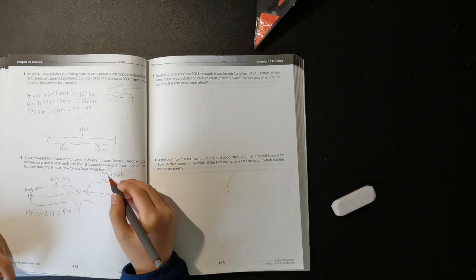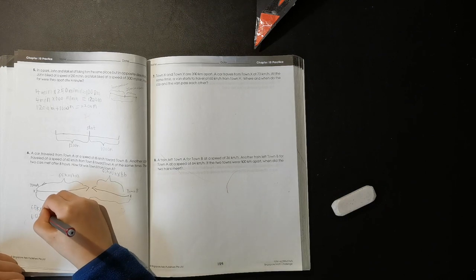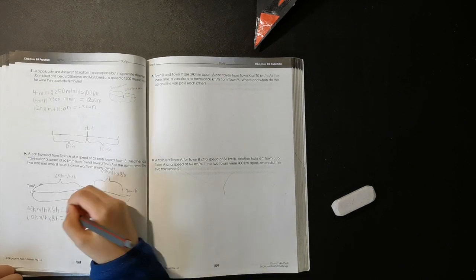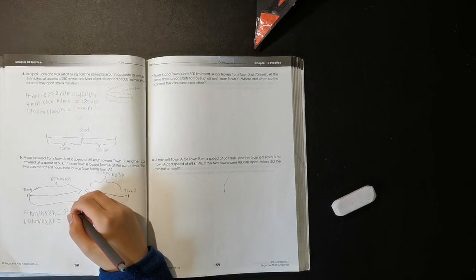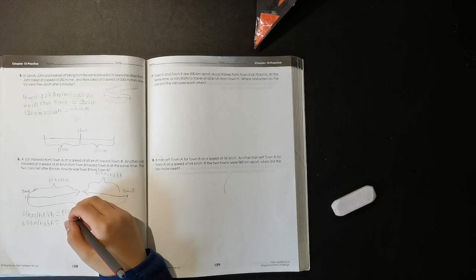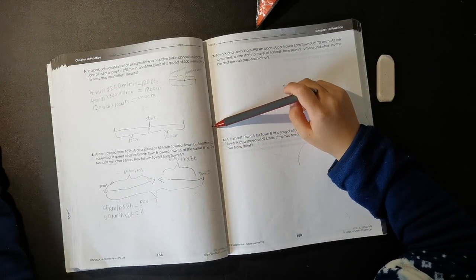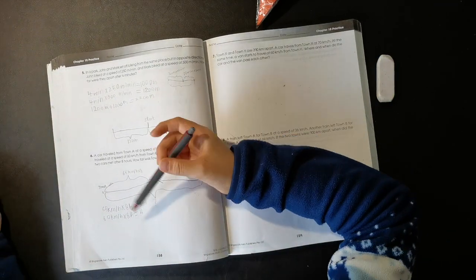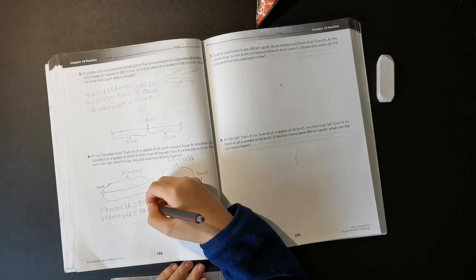Then let's also see this. 60 kilometers per hour times 8 hours equals, oh my god, 480. Yeah, 480 meters.